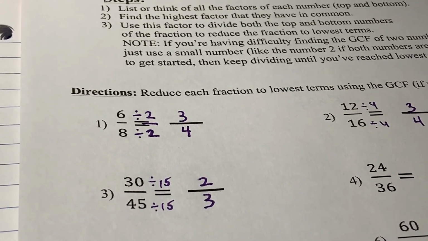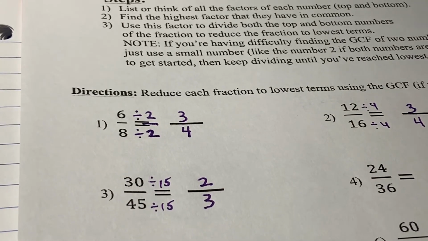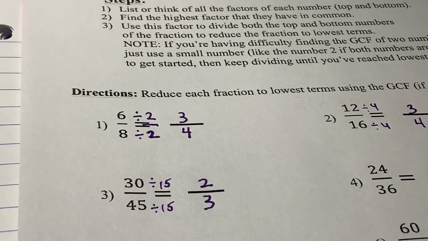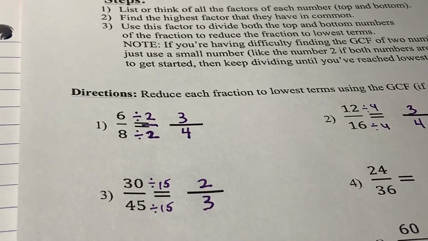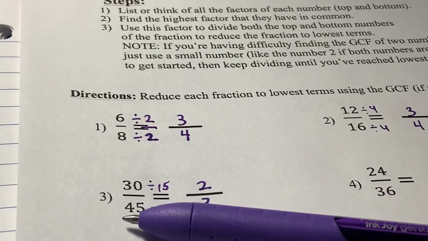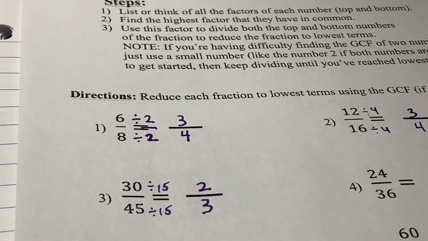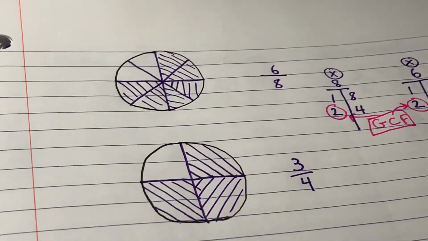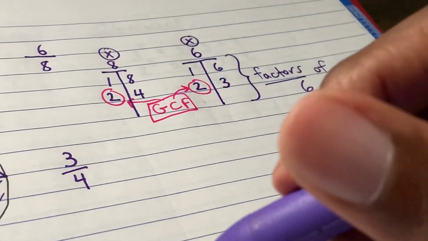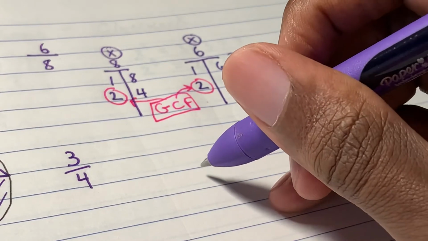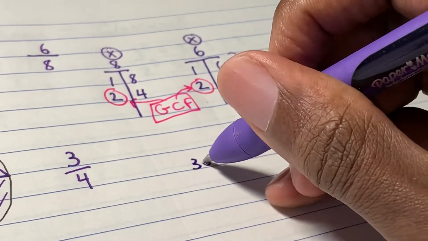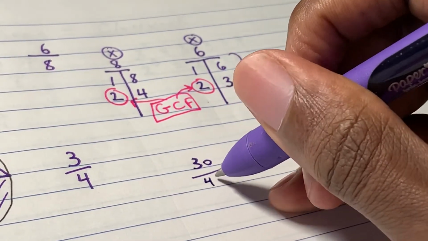Now, ladies and gentlemen, I know some of you are thinking, Mr. Barbier, I didn't use 15. I used 5, for example. Okay, that's fine. So if you divide 30 and 45 by 5, that is not wrong. That is okay. Let me show you this really quickly. If you did that, that is a-okay. But I want you to see something.